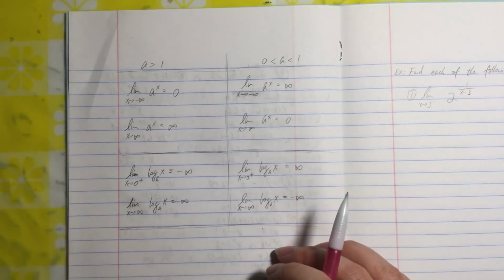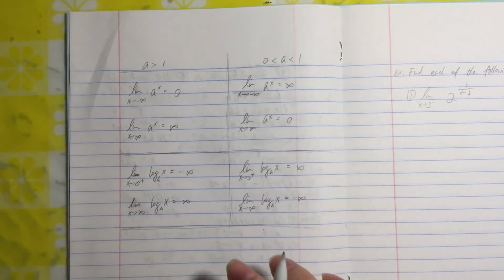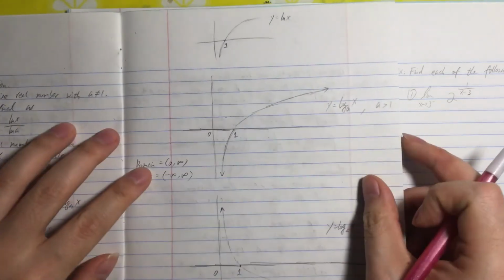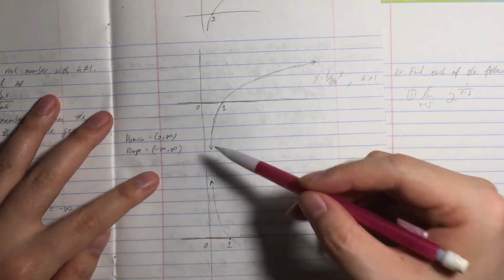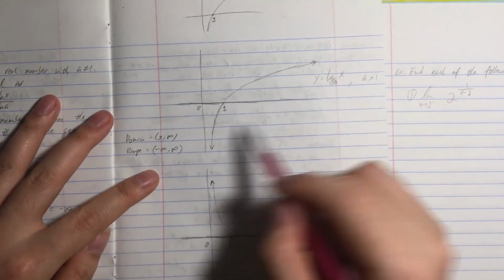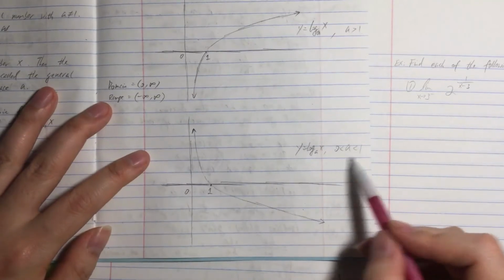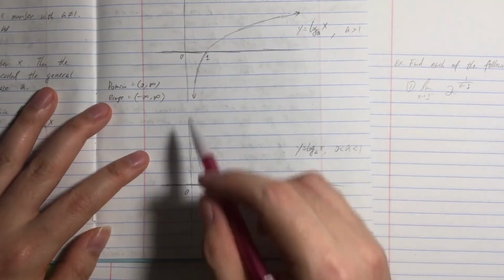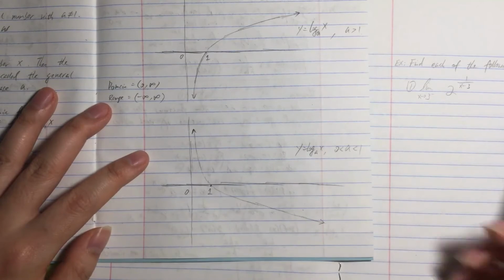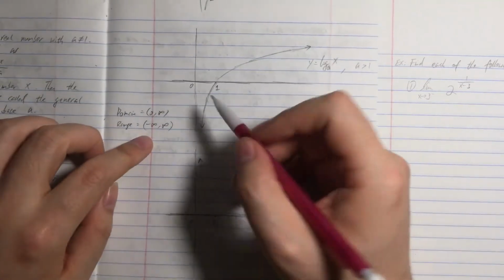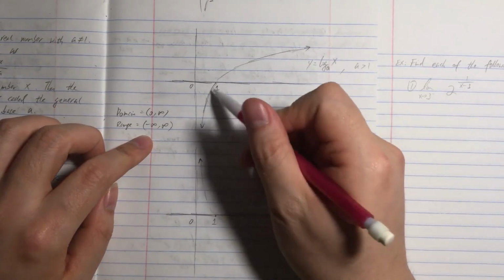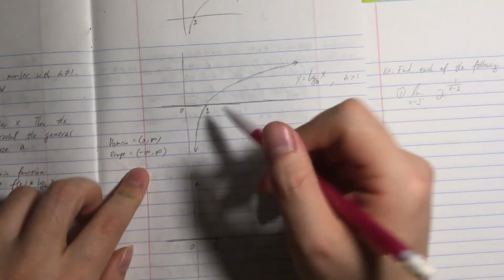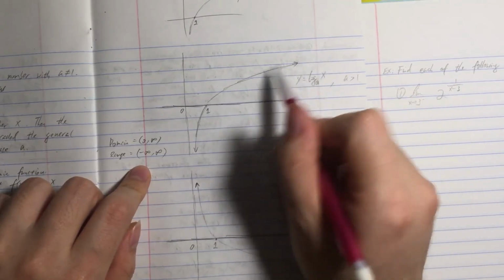And for the general logarithmic function, the limit is very similar. For a general logarithmic function, the graph of a function looks like this. If a is greater than 1, the graph is continuously increasing from 0 to infinity. If a is between 0 and 1, the graph is continuously decreasing from 0 to infinity. So here you can see that if a is greater than 1, when x approaches 0 from the right, the limit goes to negative infinity. When x approaches infinity, the limit goes to infinity.